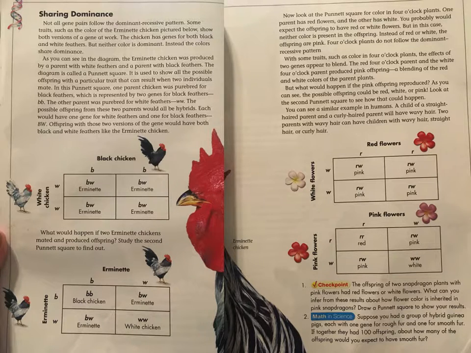But what would happen if the pink offspring reproduced? As you can see, the possible offspring could be red, white, or pink. Look at the second Punnett square to see how that could happen. You can see a similar example in humans. A child of a straight-haired parent and a curly-haired parent will have wavy hair. Two parents with wavy hair can have children with wavy hair, straight hair, or curly hair.